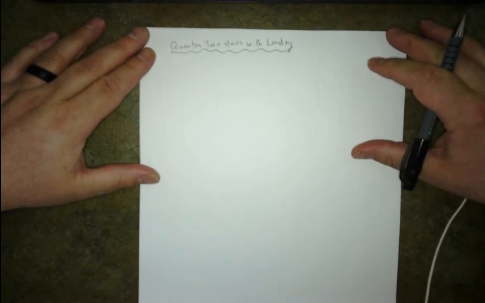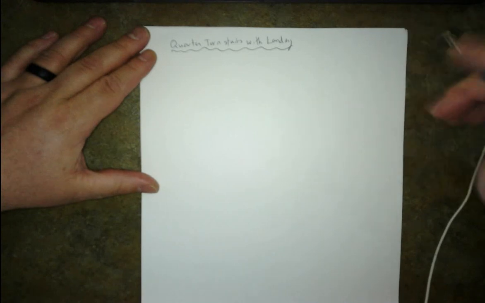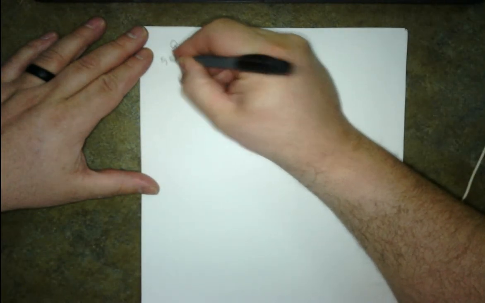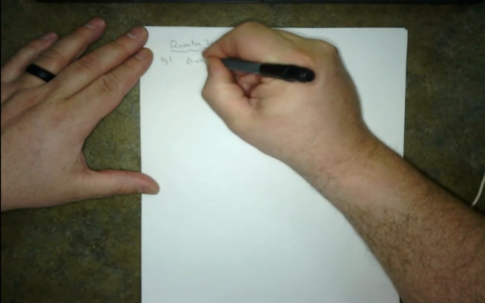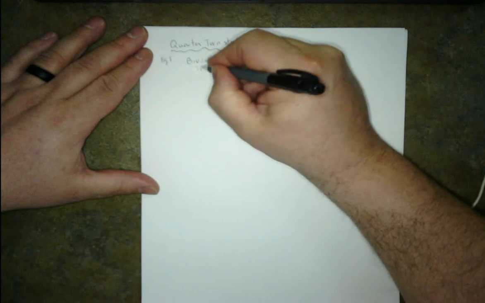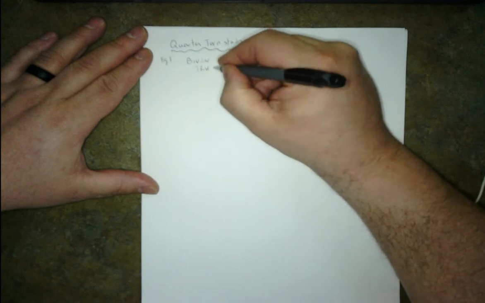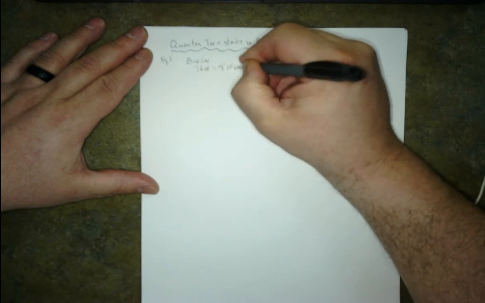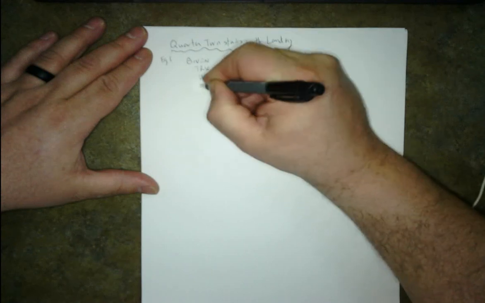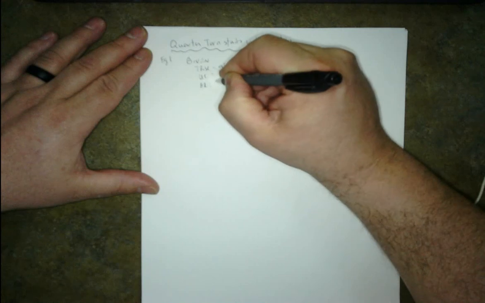Quarter turn stairs with a landing. So again, we're going to do example number 1 that we did from the notes. Given info from the assignment or notes would be total rise of 9 foot 10 and a half. Upper construction there is 10 inches. Headroom is 6 foot 8.